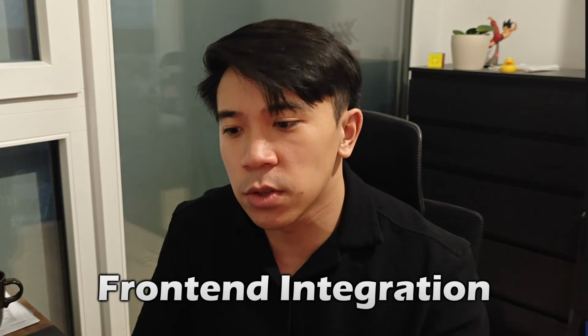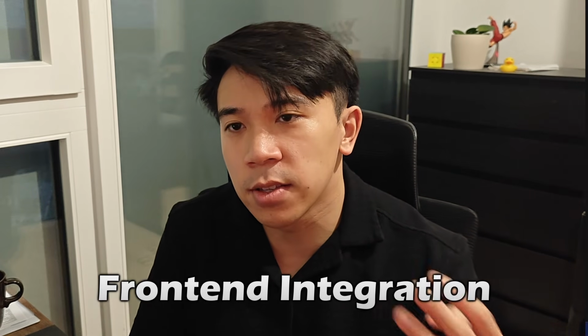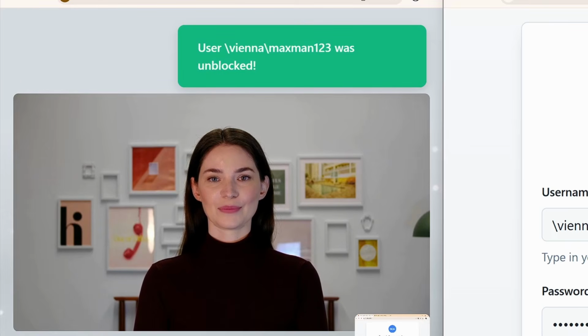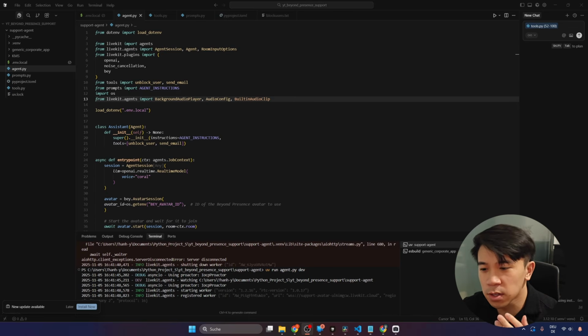So the next step would be to integrate our AI avatar IT support agent into a custom frontend so you can interact with the frontend as well. For example, it can show a visual notification when it actually did something, like when it unblocked a user. It can show a bubble that says successfully unblocked user XYZ, like you saw in the demo. But for this, you would already have to have a custom frontend created.